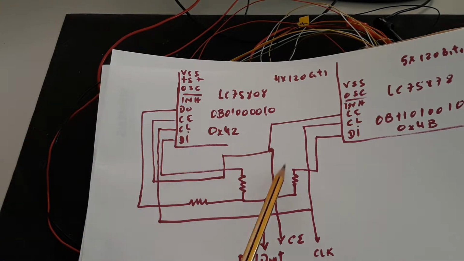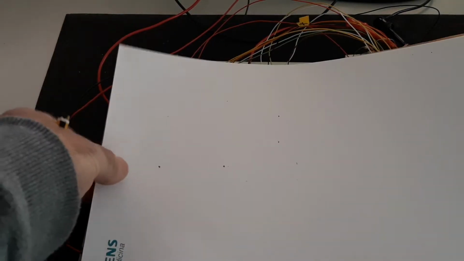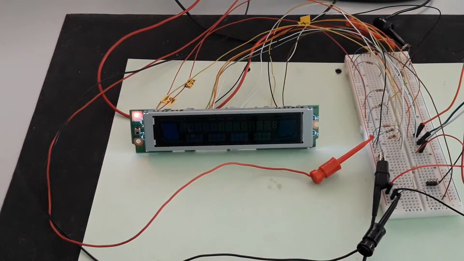I already have this solution implemented in other videos about the drivers. And now about the control of the LCD.